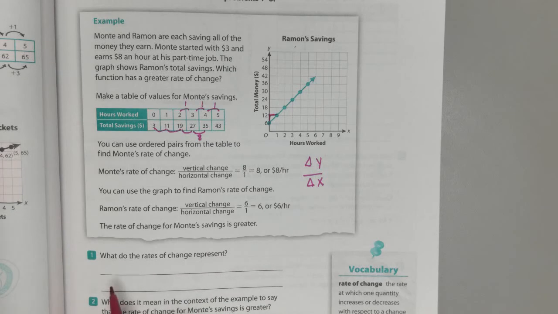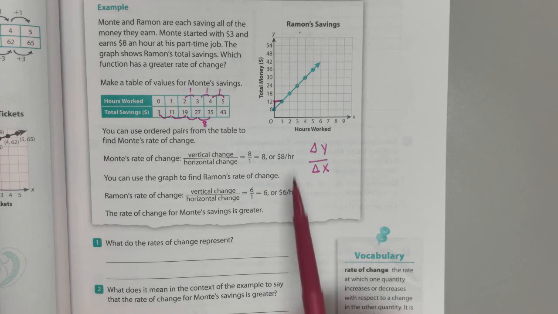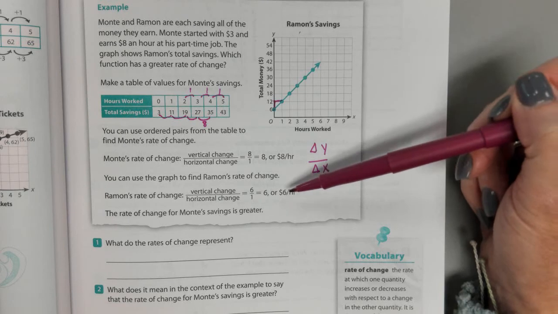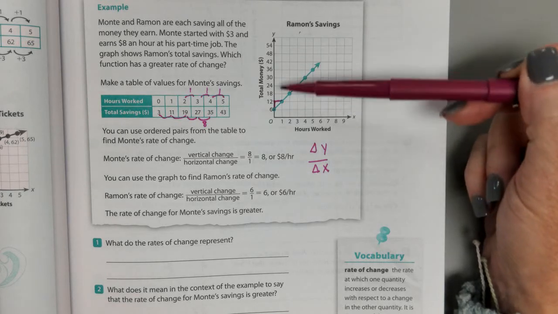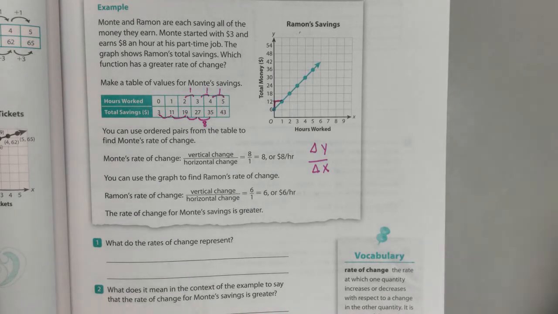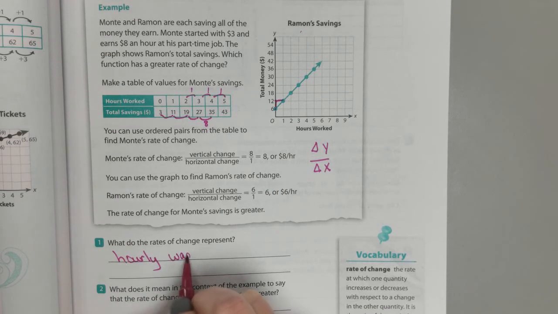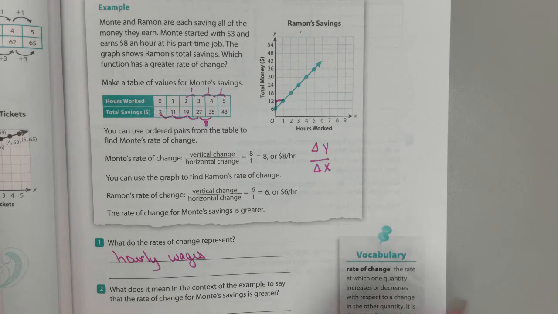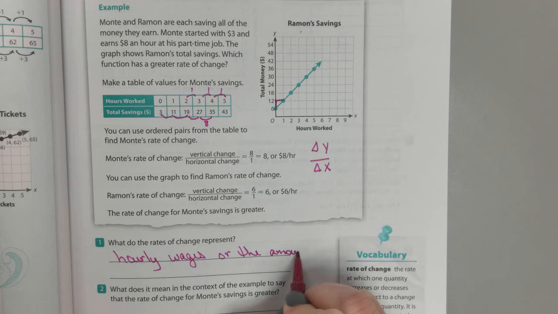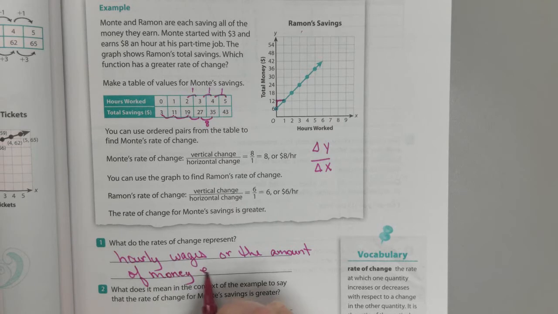All right, number 1, it says what do the rates of change represent? Well, if you look at your units, it tells you right there, it says $8 per hour, $6 per hour, talking about total money and hours worked. So the rates of change are the hourly wages, or the amount of money earned per hour.